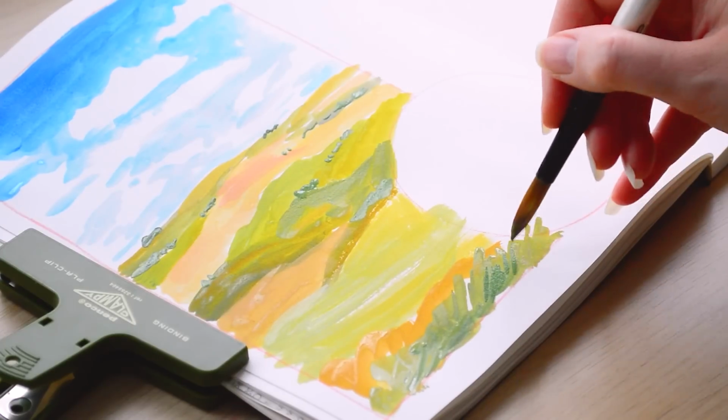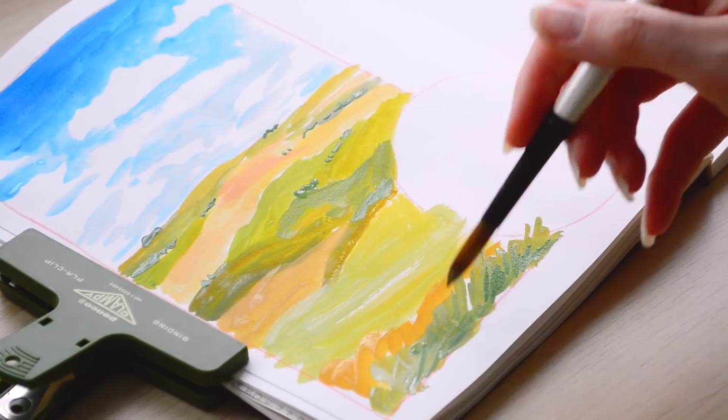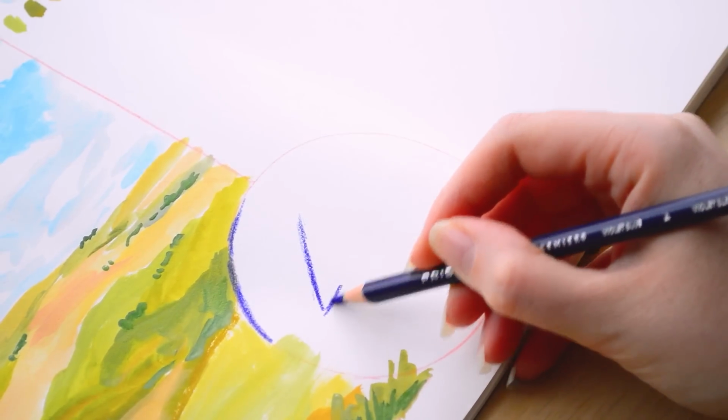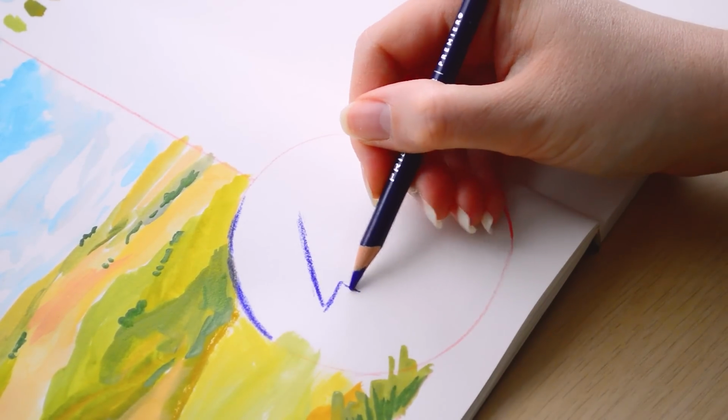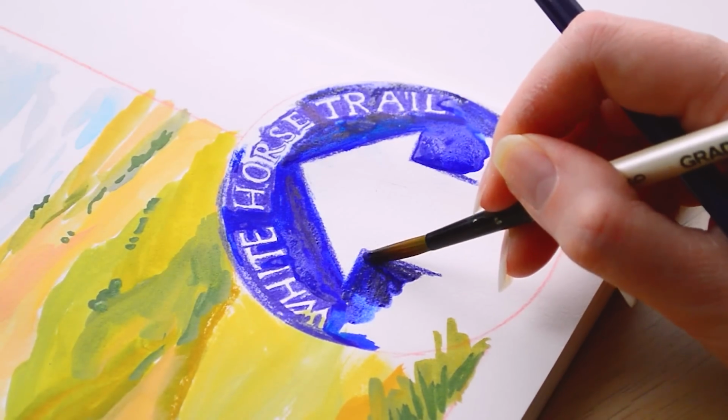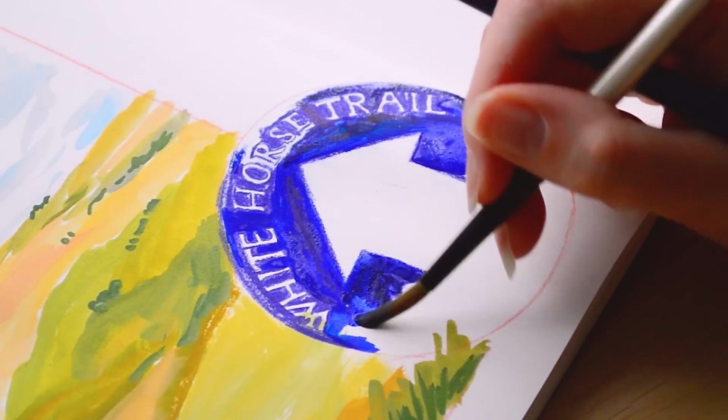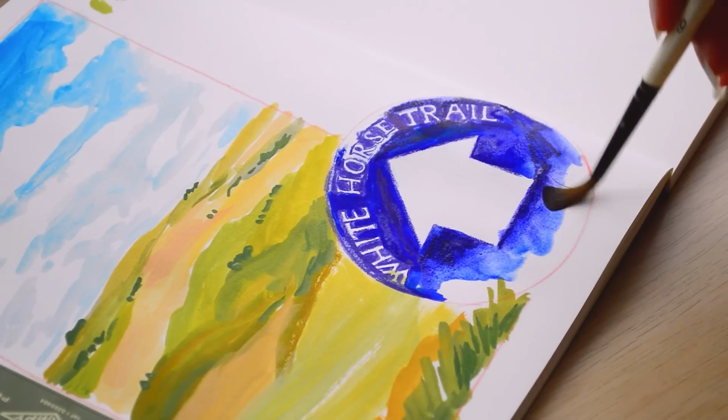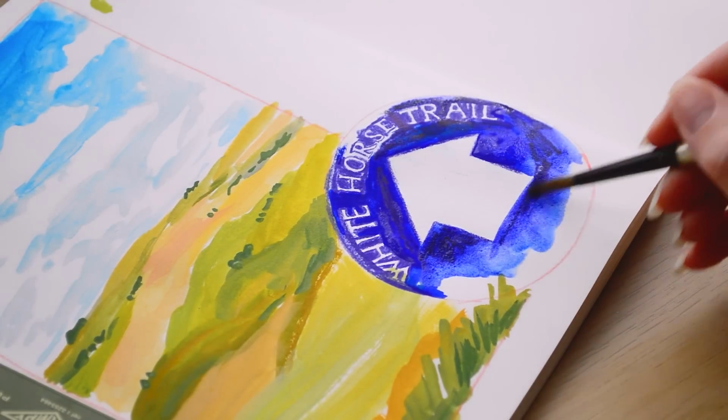So again, I'm using gouache, but like I said, any of these can work with your medium of choice, but I think it's really fun to document a day out like this. I've taken elements from it, so we did this trail, and I've taken the icon from the sign just to blow that up, just to try and add some graphic elements.